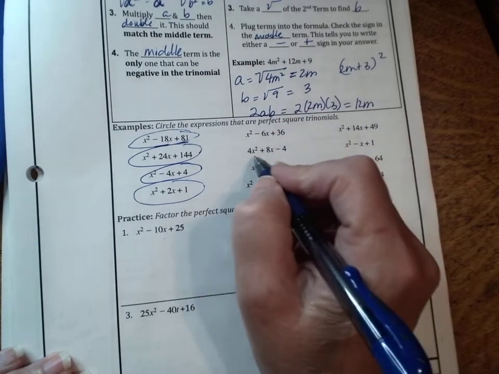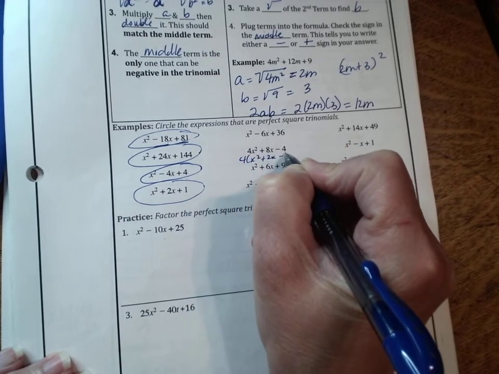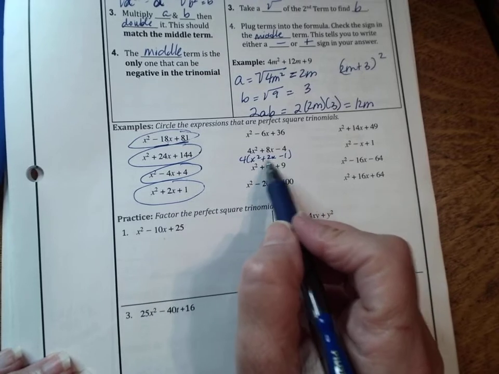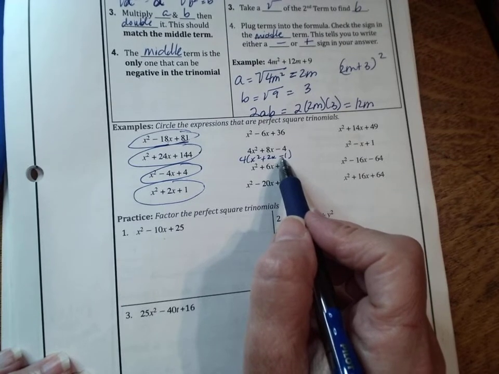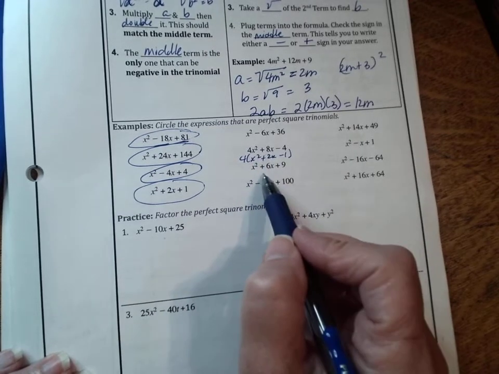Now what about this one? This one I'd almost factor out the 4. I get x squared plus 2x minus 1. So this one, though, I don't think this is going to be a perfect square because you can't square a number and get a negative here. This is not a perfect square trinomial.